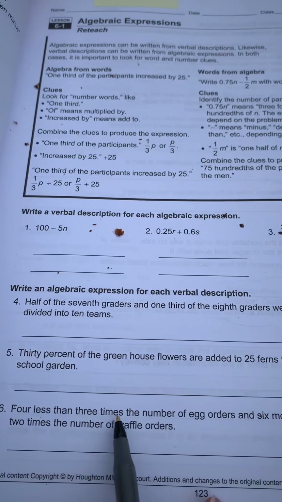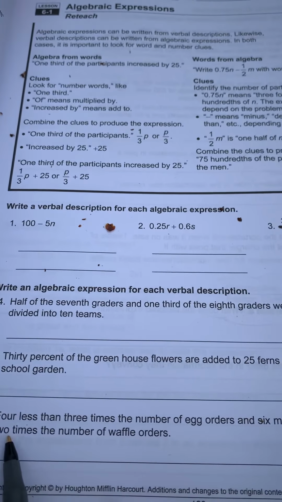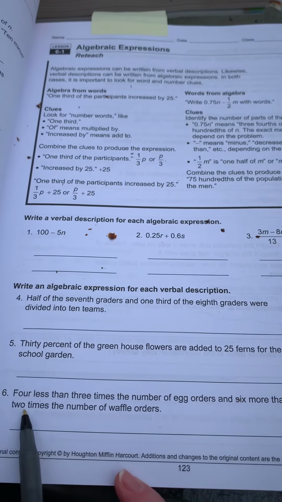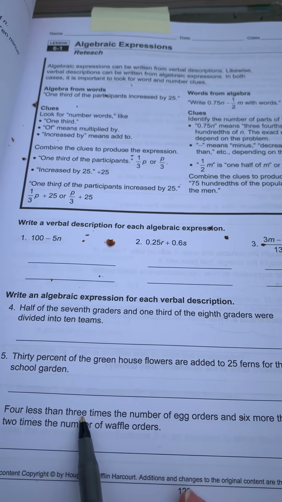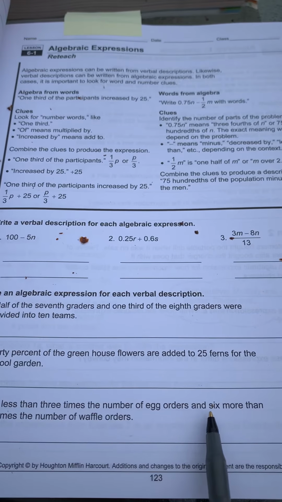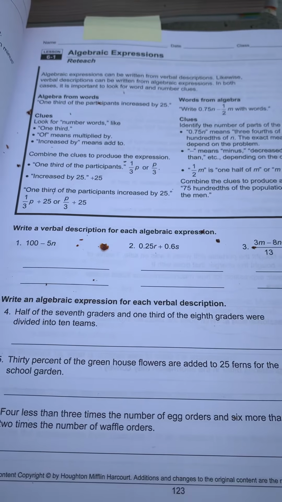4 less than 3 times the number of egg orders, and 6 more than 2 times the number of waffle orders.